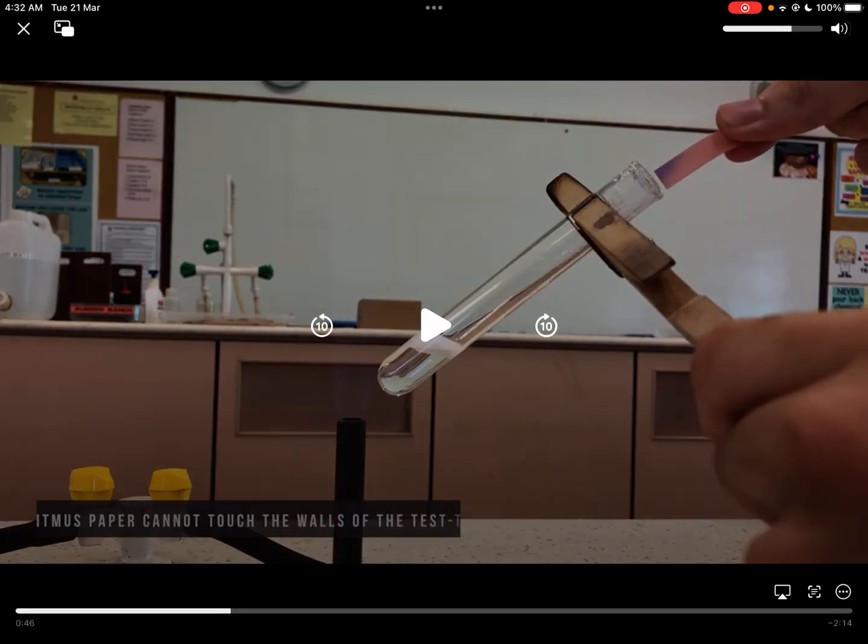Okay, so your red litmus paper will turn blue, so you can see that it's ammonia gas, an alkaline gas coming out. In your syllabus, there's not a lot of alkaline gas, just ammonia only, actually just one.